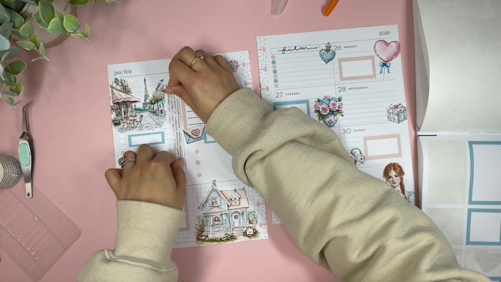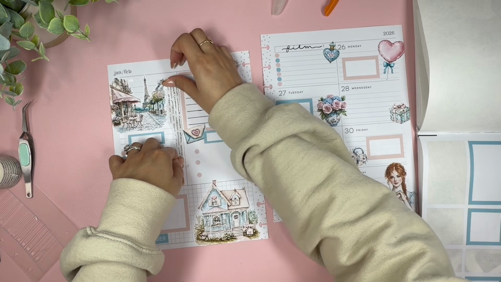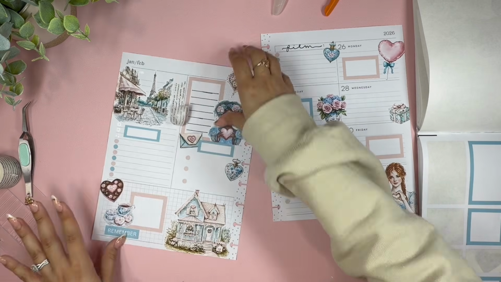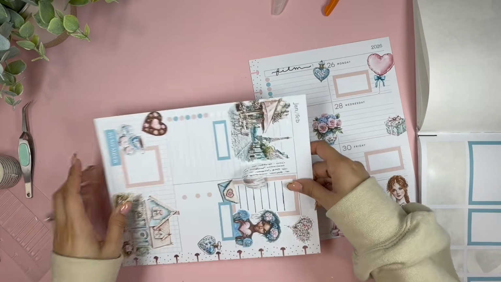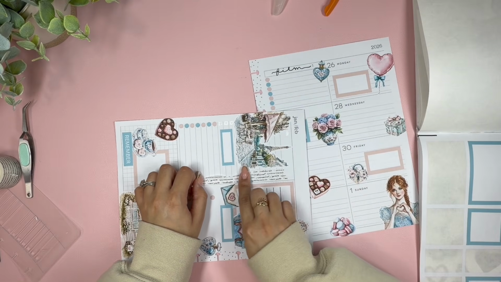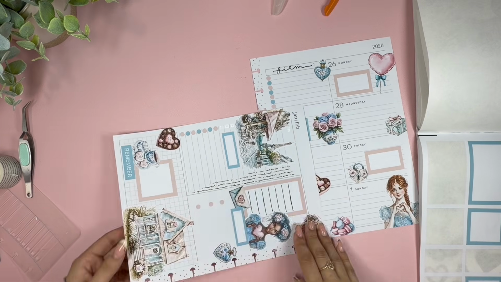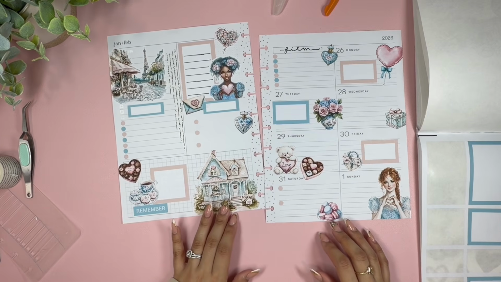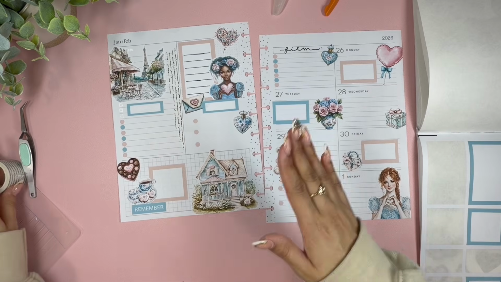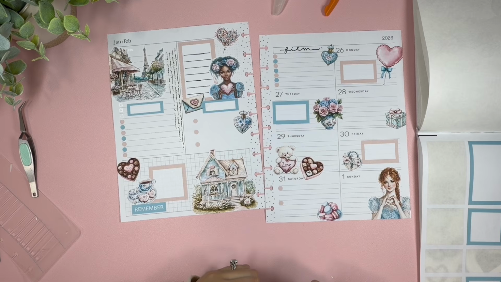Just to kind of jazz this spread up a little bit, I'm going to take some of this washi and see how I like it here. I just feel like it needs something because I did keep it at a minimum for deco. Let's see. I kind of like it. I never do like vertical washi. Hardly ever really. So I kind of like that.